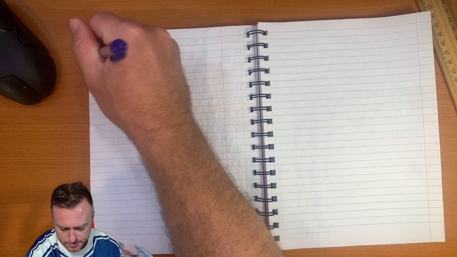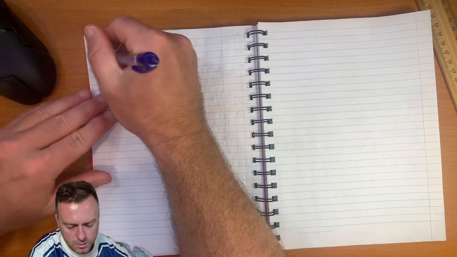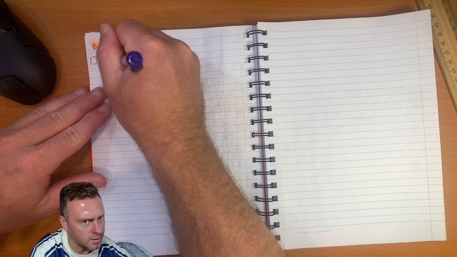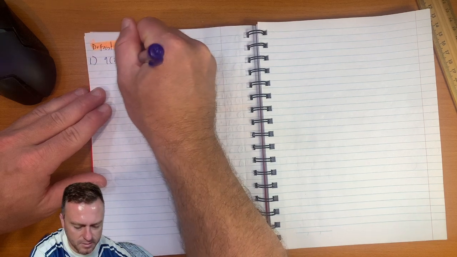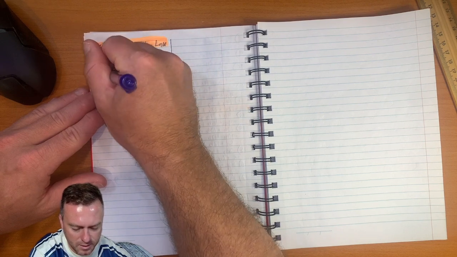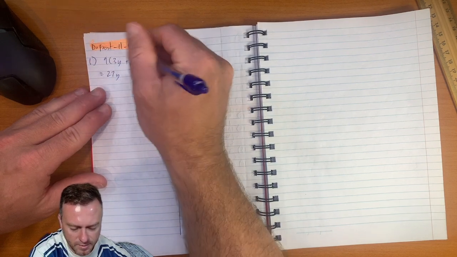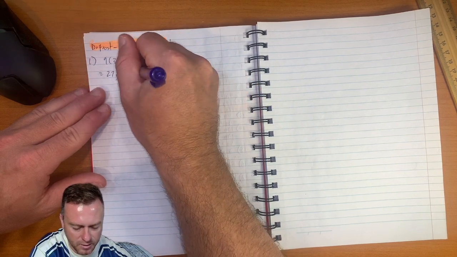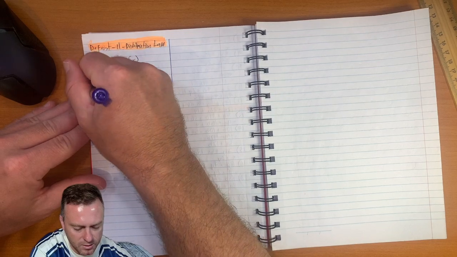Question 1. So 9 lots of 3y plus 5x. So do that times that. So symbol positive, number is 27, and then y. The symbol positive makes positive. 9 5s are 45. And we jam an x on the end.